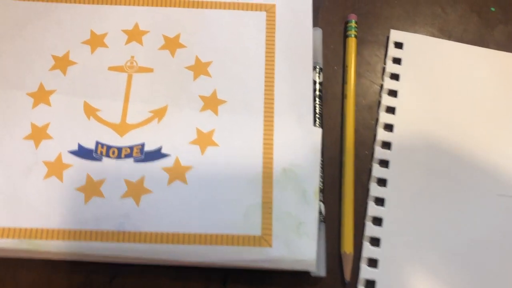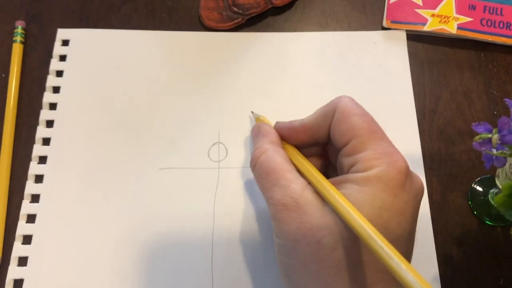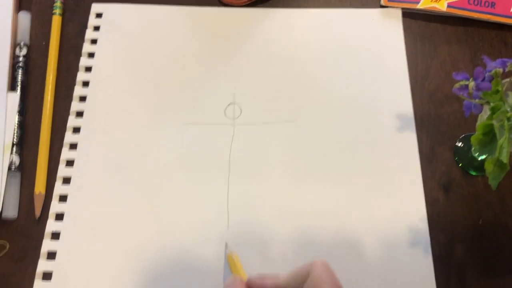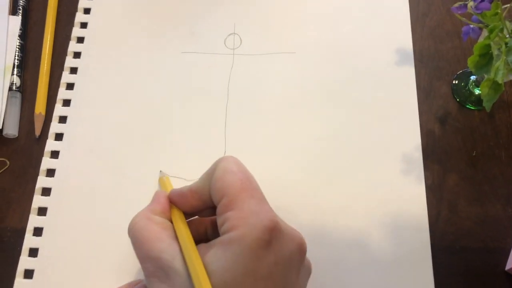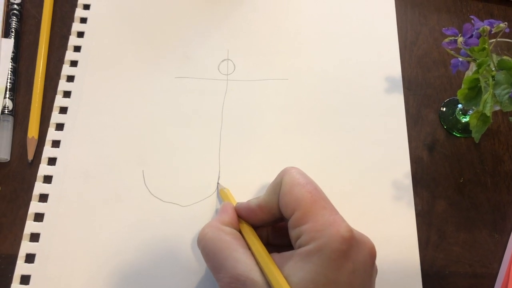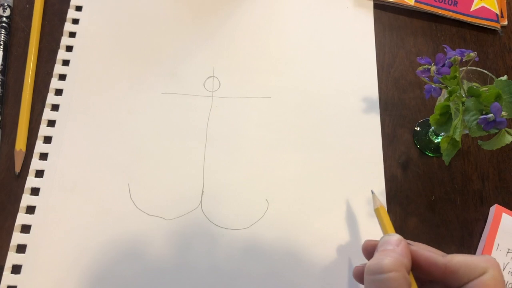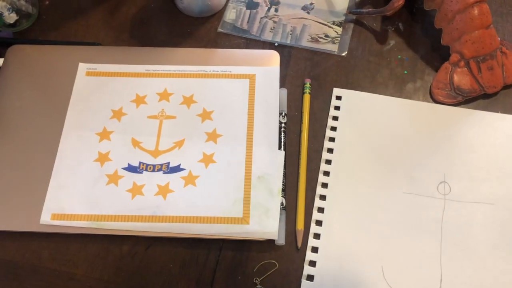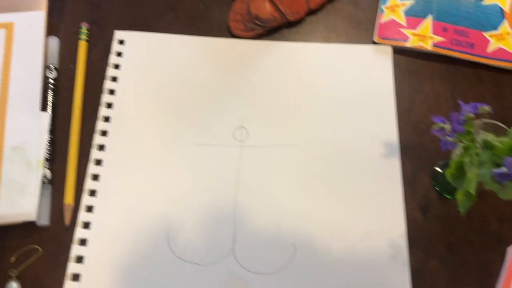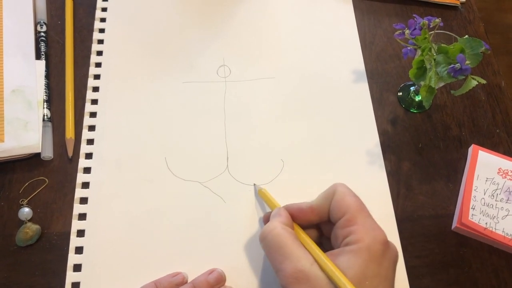If you look at the Rhode Island flag, that would be what would attach to the chain on the boat. From there, I'm going to come down and I'm going to make the letter J. And again, on the other side, as totally symmetrical as possible. Tricky.